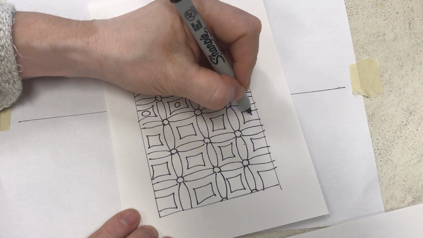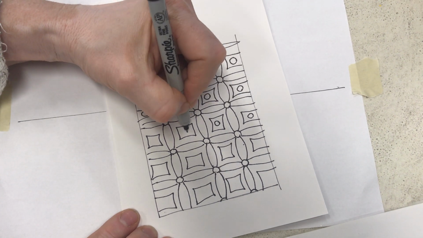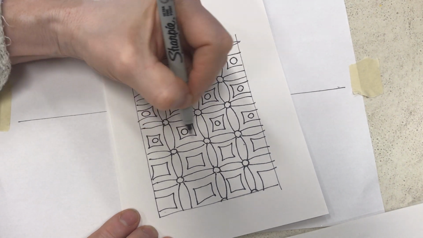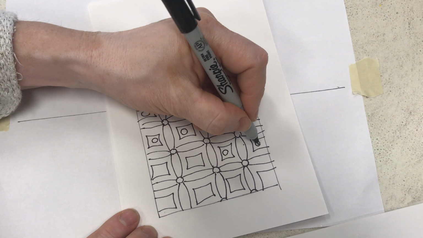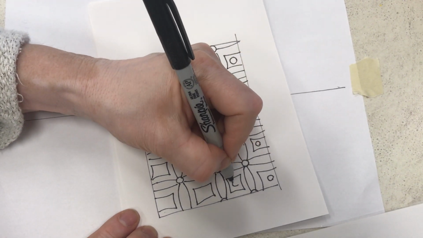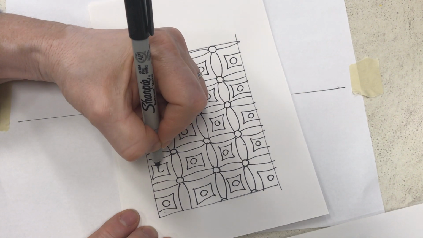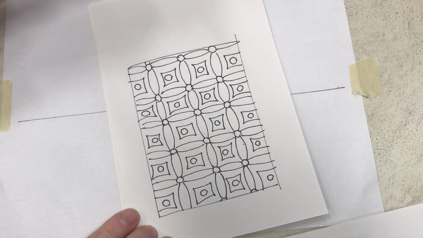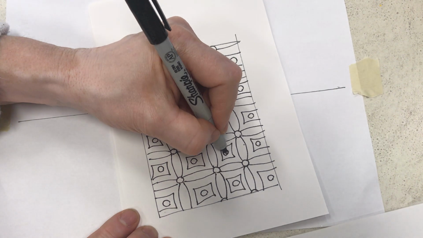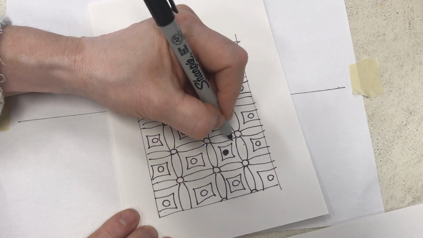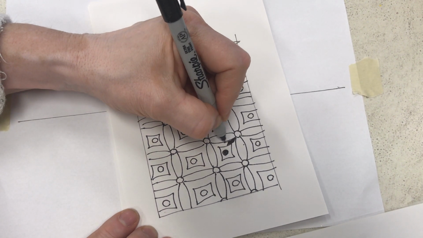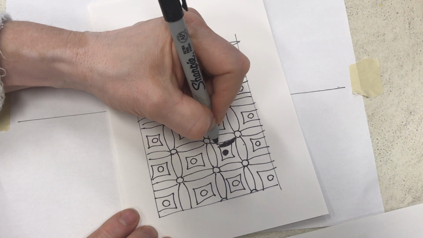Then we get to add the contrast. After you get all the drawing done, this is where you can be watching your television show and add the contrast, or you can switch to a bigger pen. You'll start by filling in the circle solid, and then fill in this part around the square.